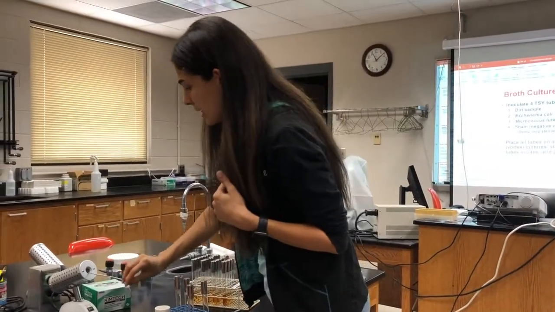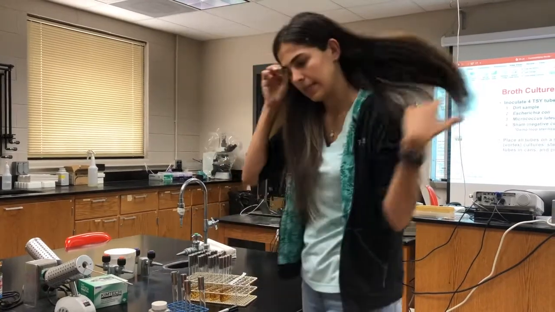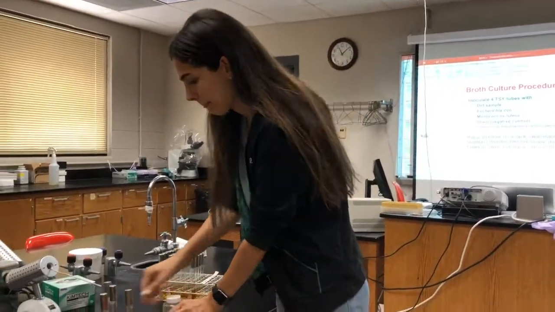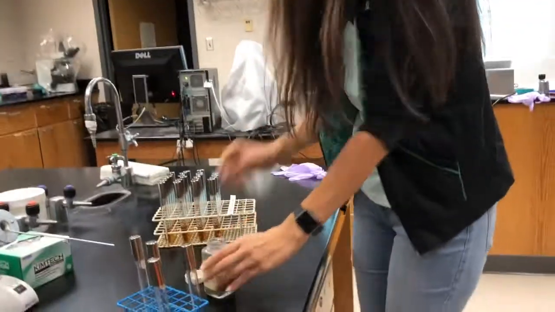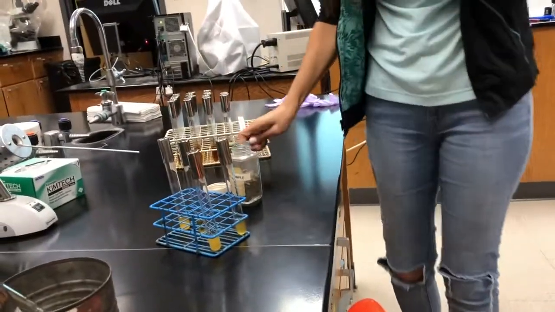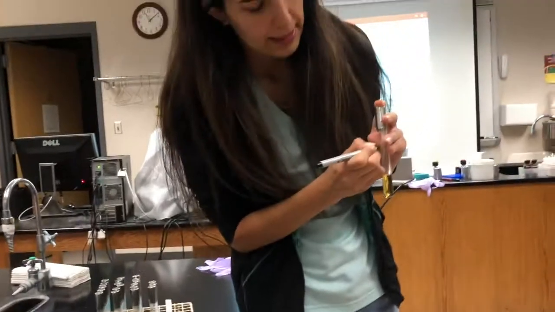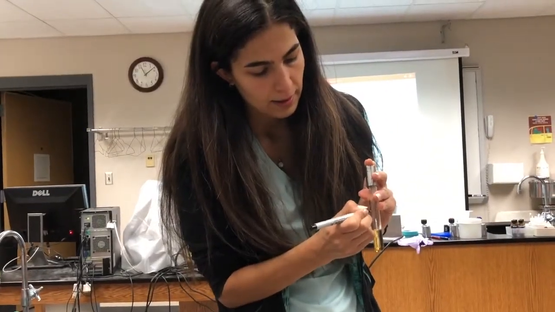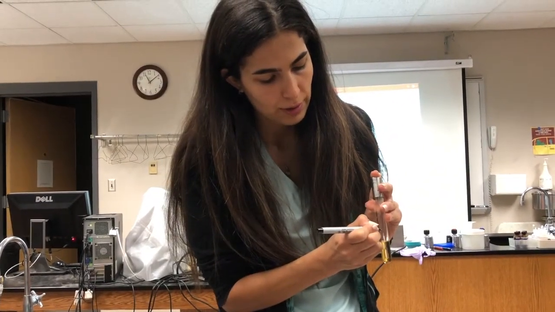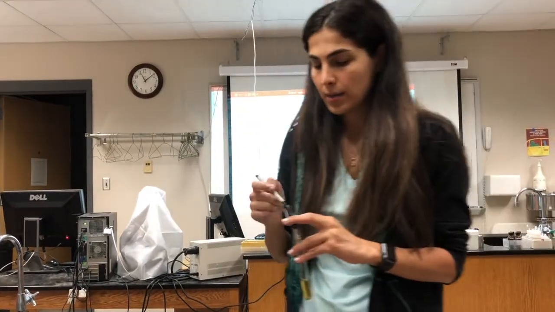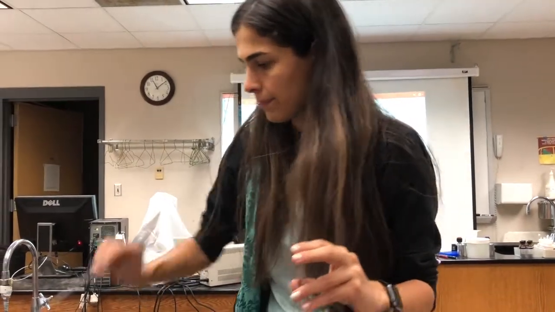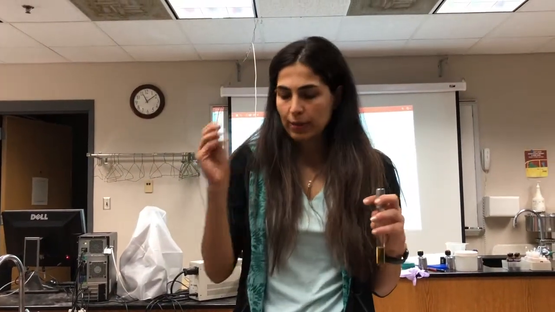Again, sterilize our loop. This time, we have the dirt samples. Dirt sample. It's important to label your tube, otherwise you won't know what your samples are. Okay, this is already inoculated.